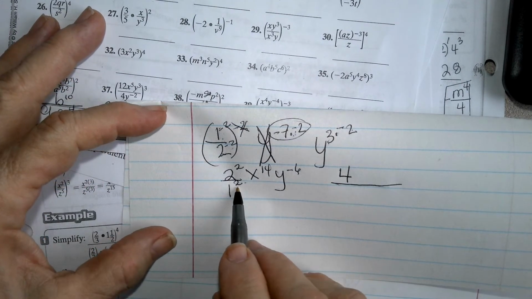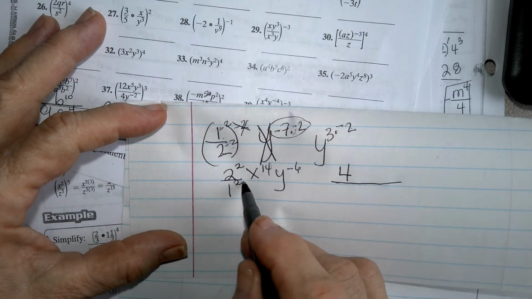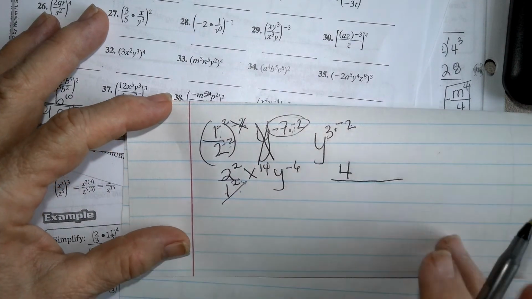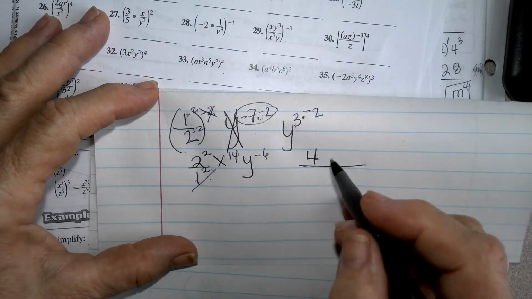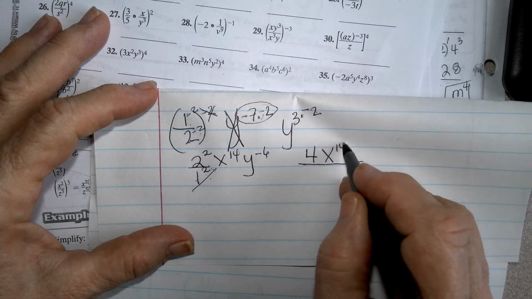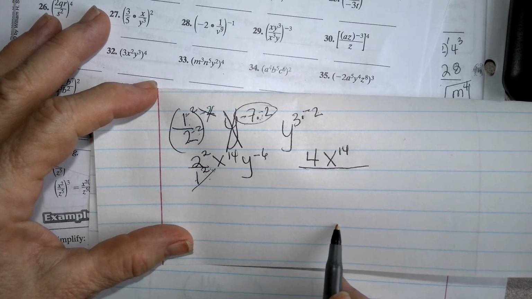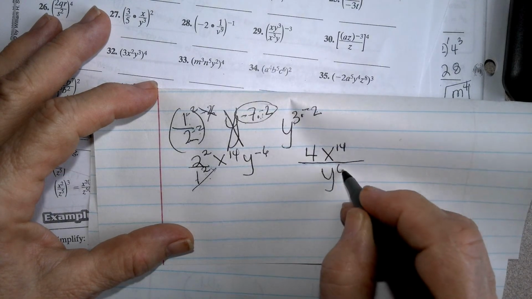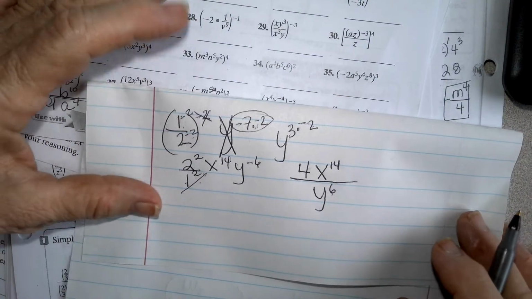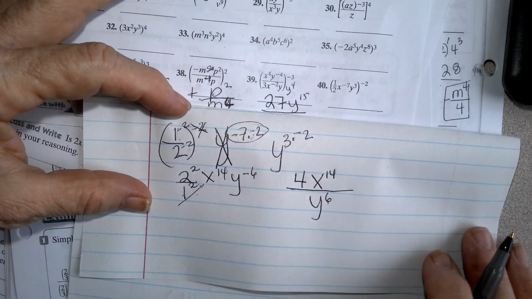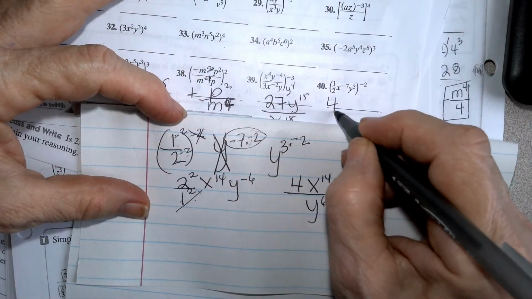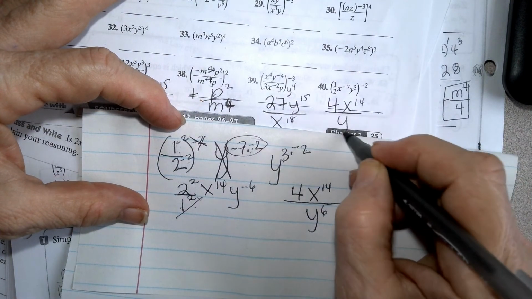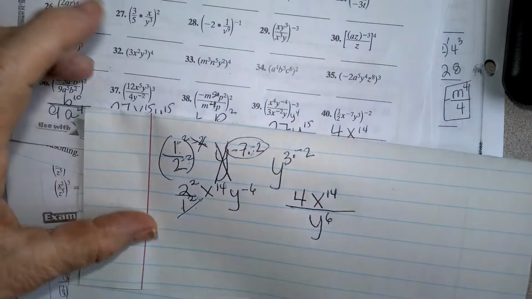The 1, do I need this 1 anymore? 1 times 1 is 1, so I really don't need that. The x to the 14th is going to stay on top. And y to the negative 6 is going to go on the bottom. Oh, these are my kind of fun. All right, so it is going to be 4x to the 14th over y to the 6th.